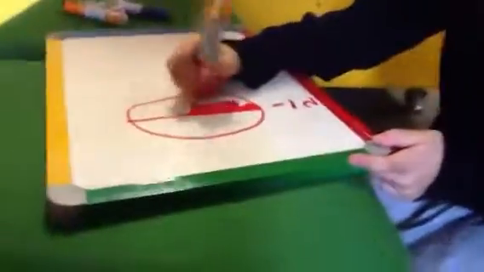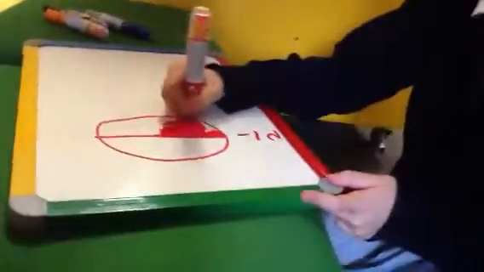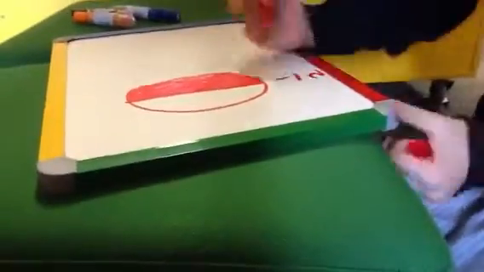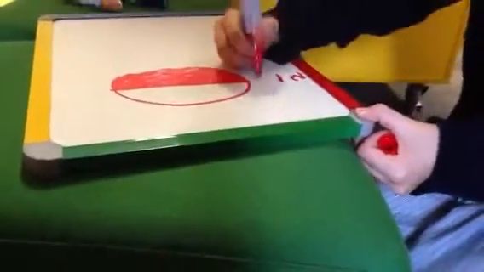What happens if I go like this? Voila. Okay, what happened if I do that? That would change the number at the top, making it 2. Because one of the halves got coloured in.